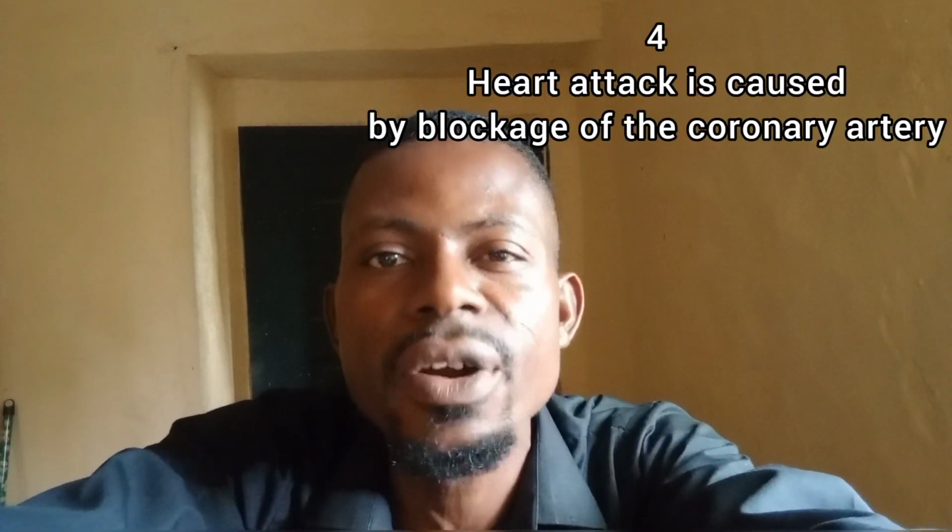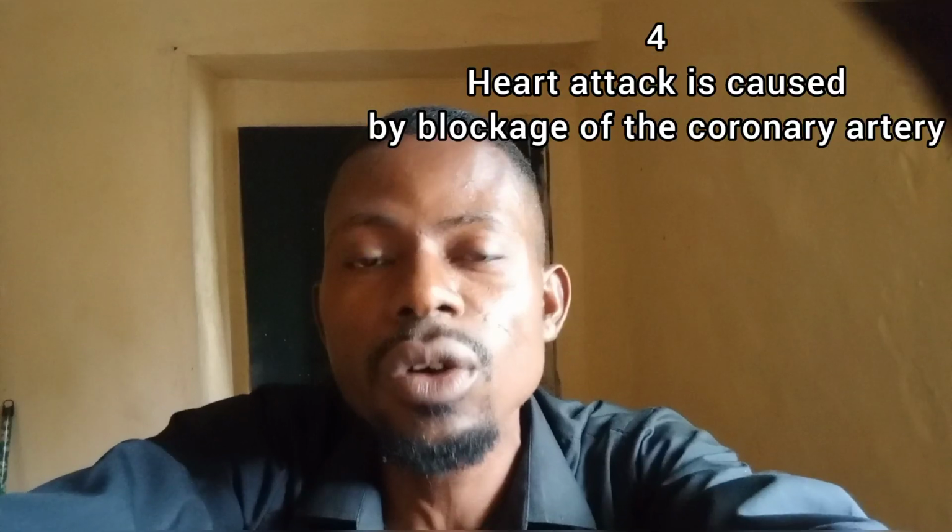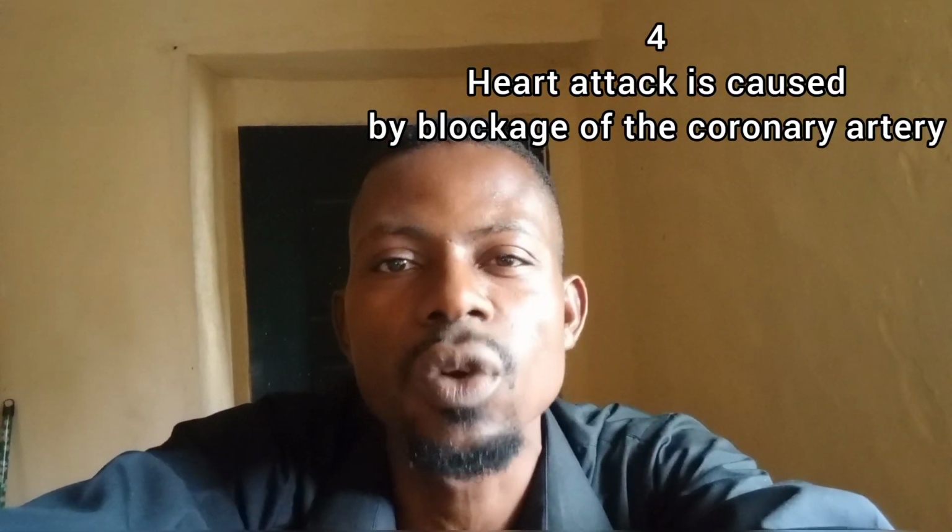Number 4, the real cause of heart attack is blockage of the coronary artery. You heard me. The real cause of heart attack is blockage of the coronary artery. So there's something I need to let you know. Every organ in the body has one or more arteries that supply blood to that organ. Now, the artery that supplies blood to the heart is the coronary artery. The coronary artery is the mother of the heart.